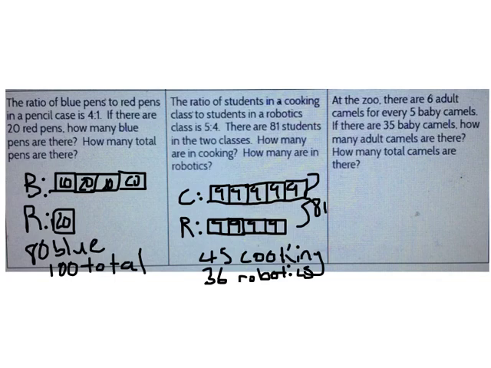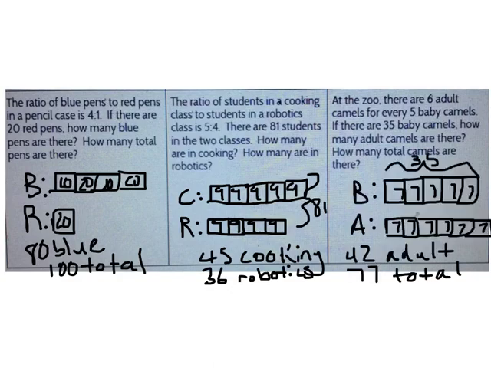Let's do another. At the zoo, there are 6 adult camels for every 5 baby camels. If there are 35 baby camels, how many adult camels are there? And how many total camels are there? Go ahead and solve that problem now. There are 42 adult camels and 77 total.